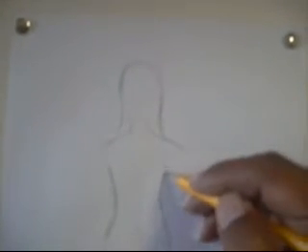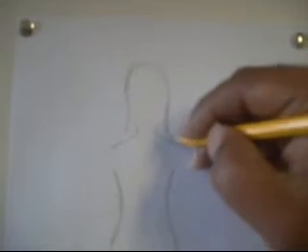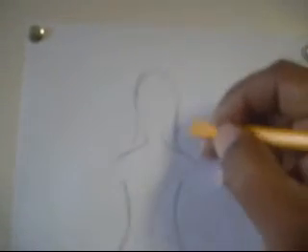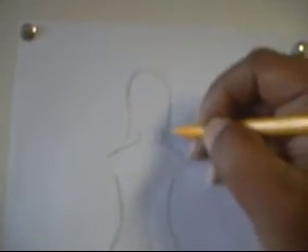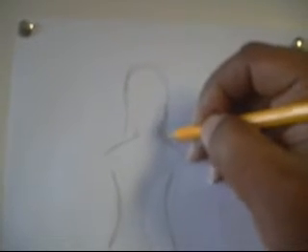But again, having an appreciation for reality and how women look can help you in your drawing. You know, women usually are filled with curves, okay? So here we have our figure being very curvaceous, okay? We already have the outline for the hair and so on. Just going to do some filling in here.